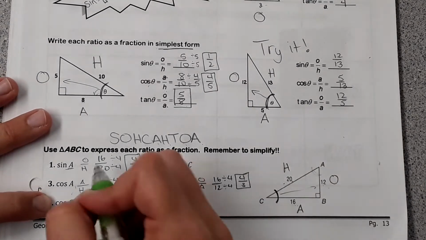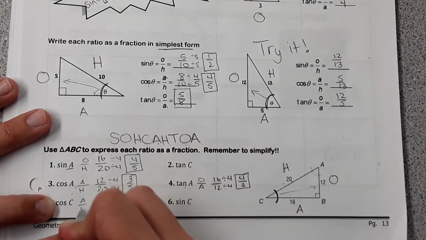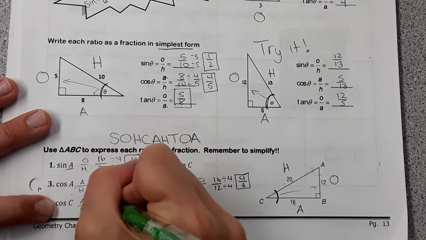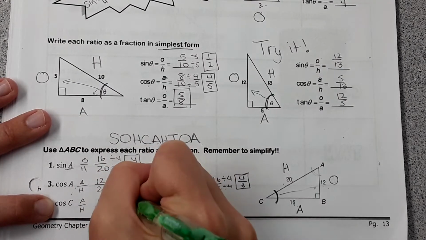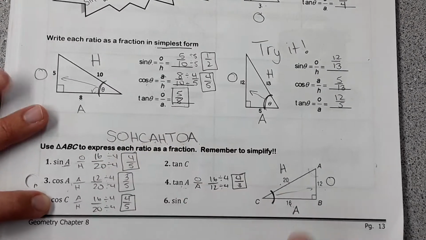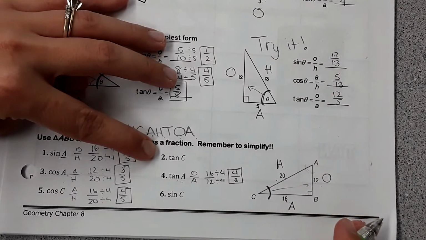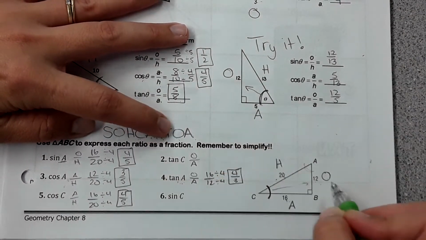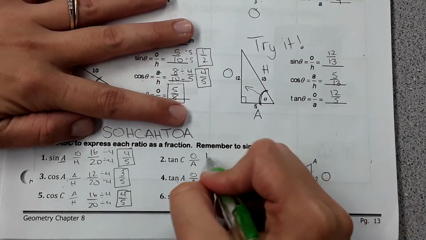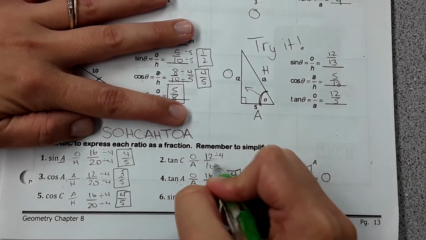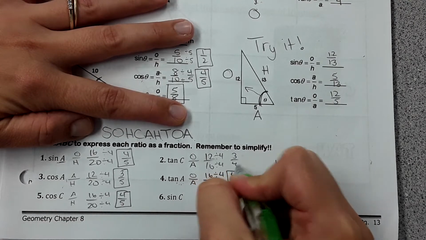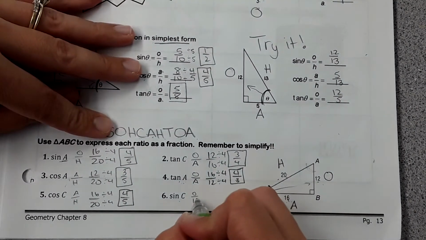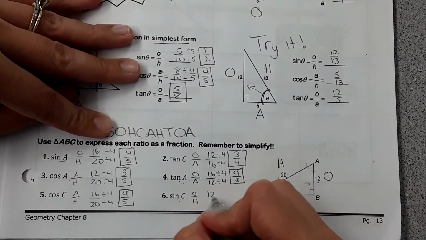Cosine of C, cosine is adjacent over hypotenuse, A over H. So now 16 over 20. Simplify, we get 4/5. Tan of C, tan is opposite over adjacent. So 12 over 16, which can be simplified. And then sine of C, opposite over hypotenuse, 12 over 20.